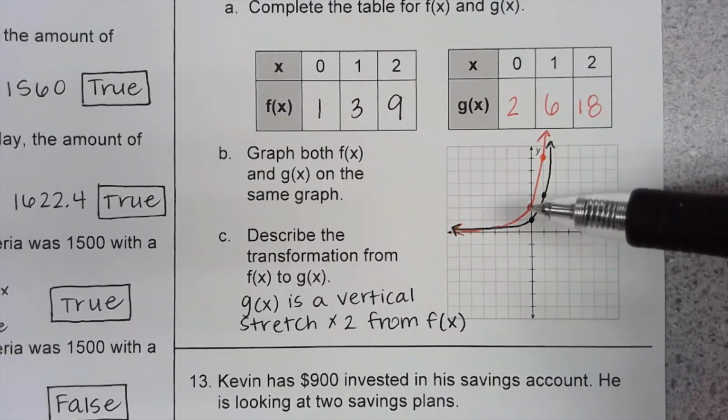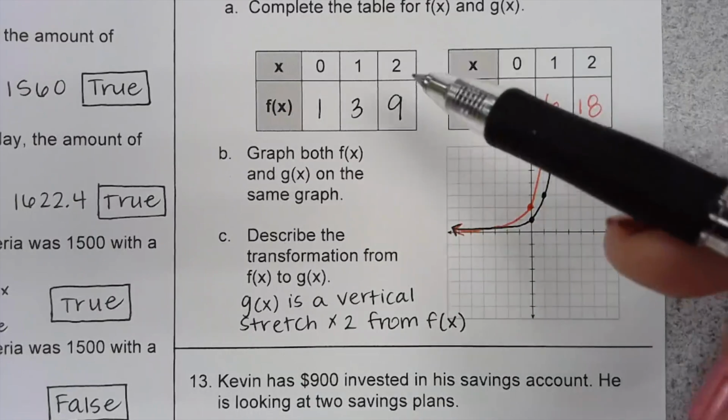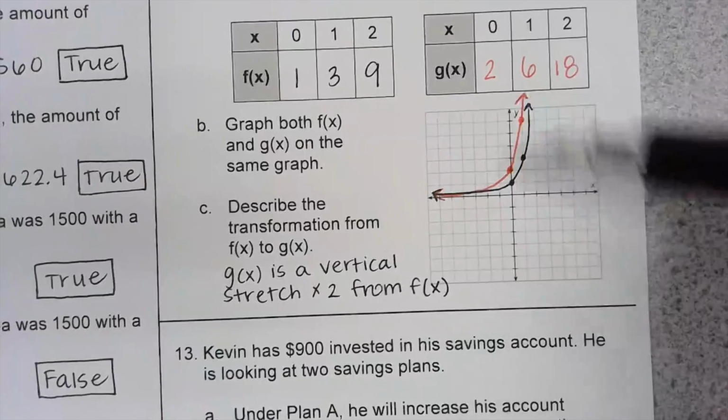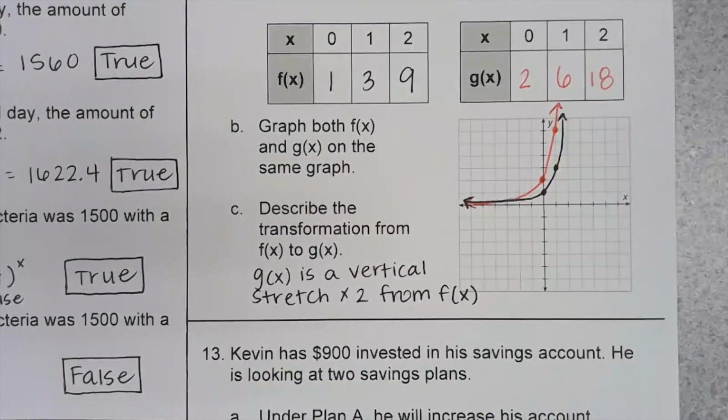It's not that it moved up 1, it kind of looks like it did. But what's happening is that the 2 out front here is multiplying all of the outcomes by 2, so it's stretching it, so it's getting taller, faster. That's how those 2 graphs compare.